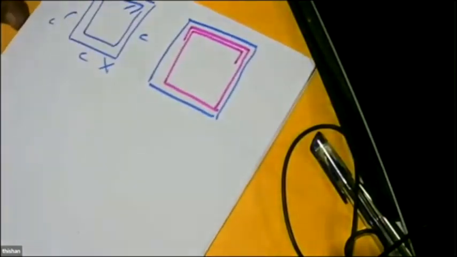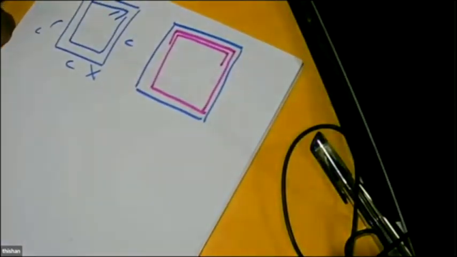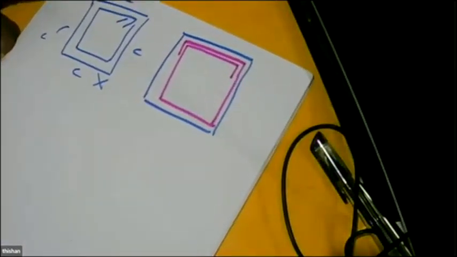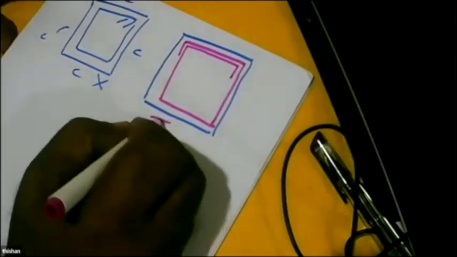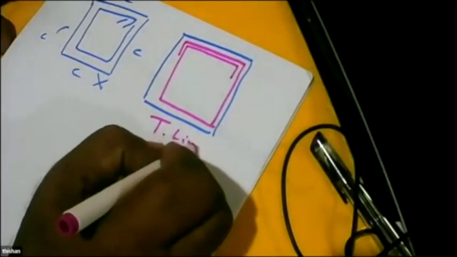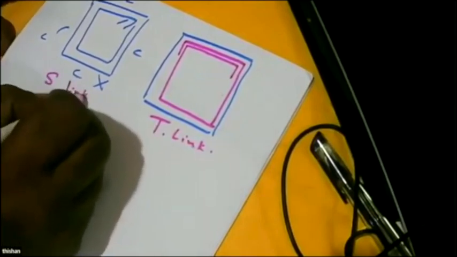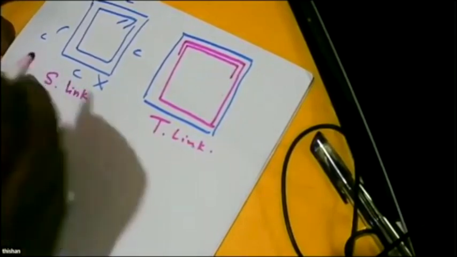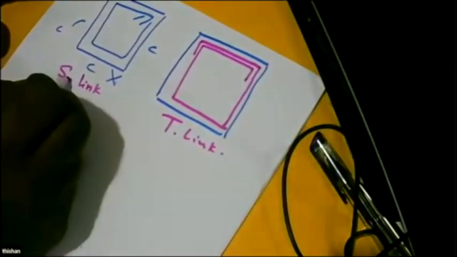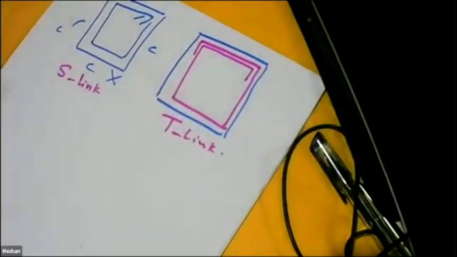A cross link like that. Is that clear, Bandhuga? Yes, clear, sir. So this is a torsional link. This is a shear link. So any beam subject to torsion, we'll need this type of links.